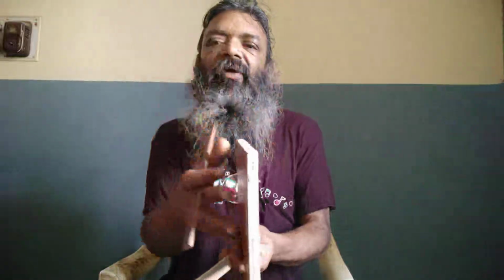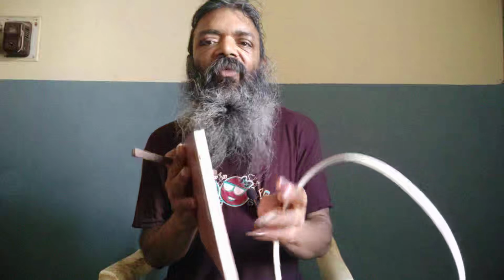If I keep this inside a river, and the area vector is in the direction of the water, then the maximum water will pass through. If I know the water velocity and the area, I can calculate the volume of water passing through per second. That is called flux, the flux of this plate with respect to the water in a river.